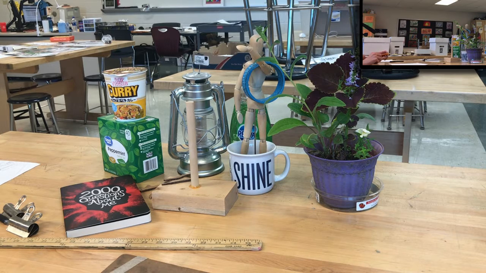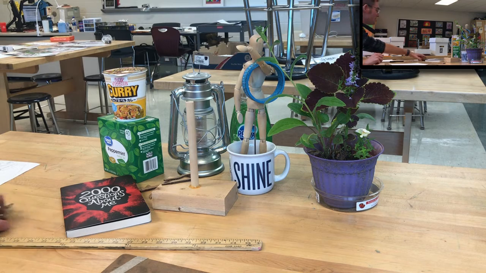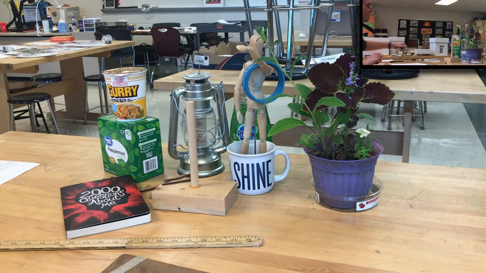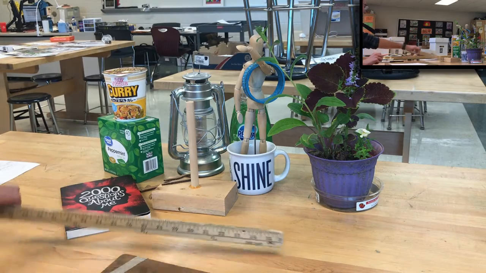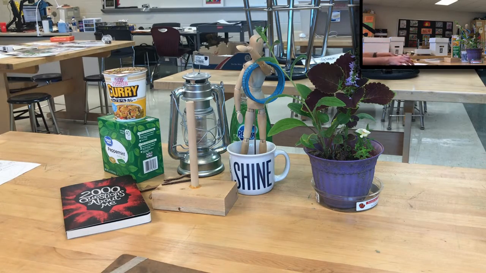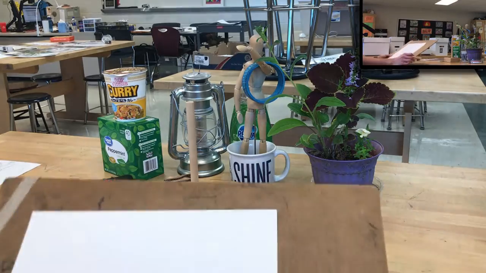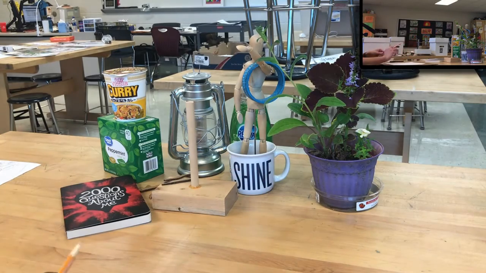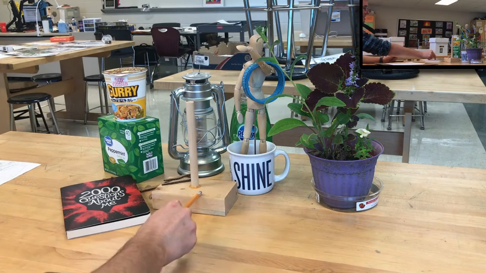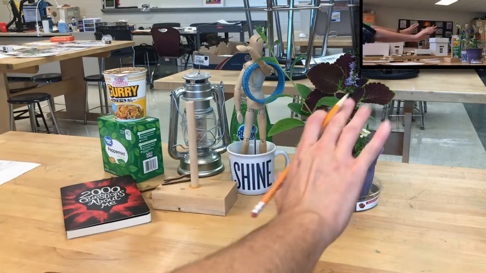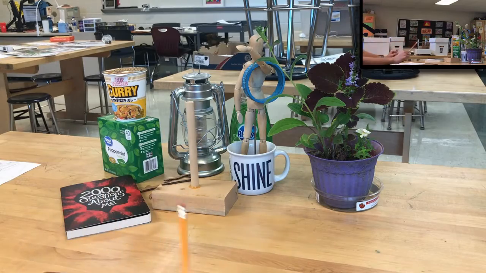Okay, so I've got this collection of objects here on this table, and they are what is called a still life. Whenever you draw or paint a picture of objects, it's called a still life, because look, they're still. They're not moving. So what I want to do is show you how I would go about starting a drawing of these objects. I'm going to start with one object, this one right here in the center, and build out from it, because I'm going to use this one to measure where everything else goes.